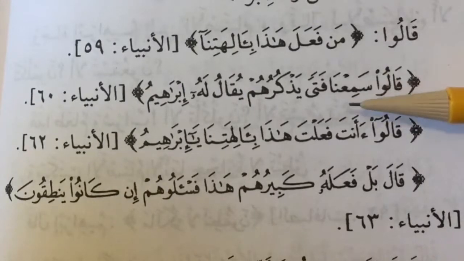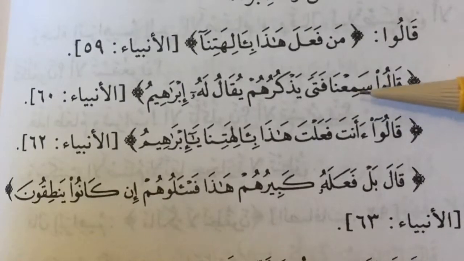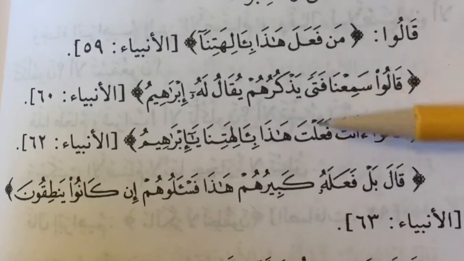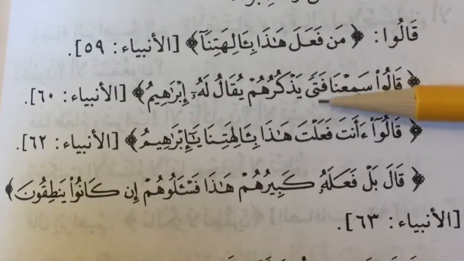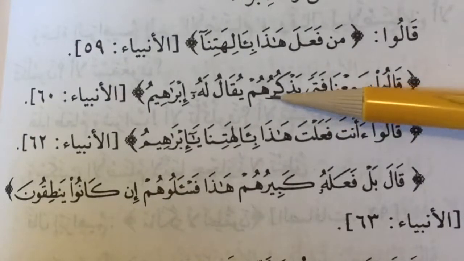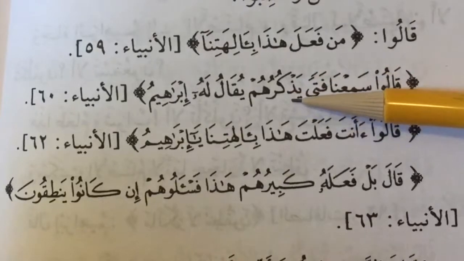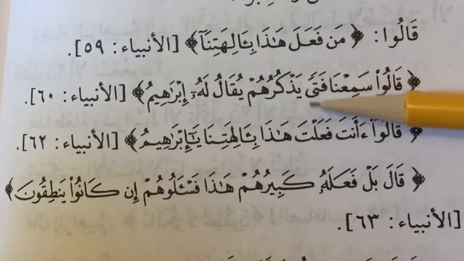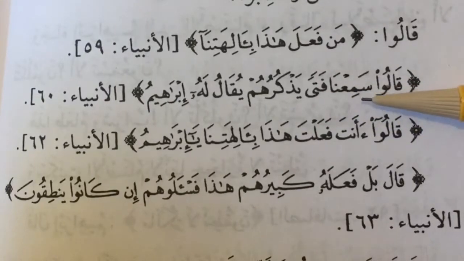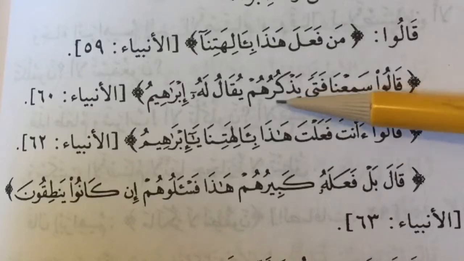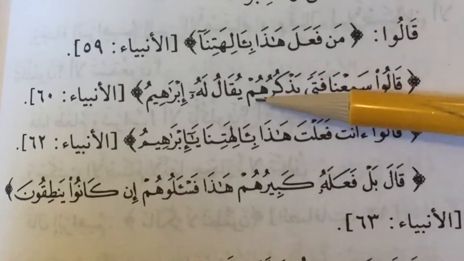سمعنا on the pattern of فعلنا. قالوا سمعنا, we heard, فتى, a young man. A فتى is a young man. A فتى يذكرهم, remembering them. يذكر, present tense verb, مضارع معلوم, conjugated for يفعل, for هو. قالوا, they said, سمعنا, we heard, فتى, a boy, يذكرهم, remembering them.